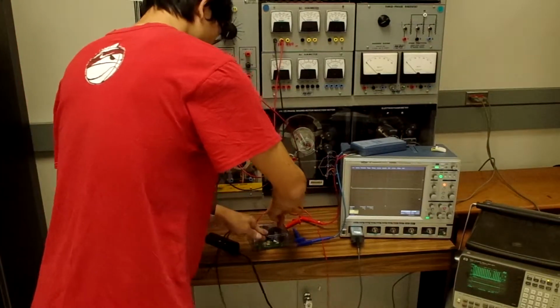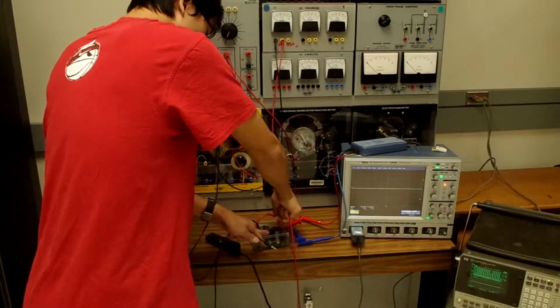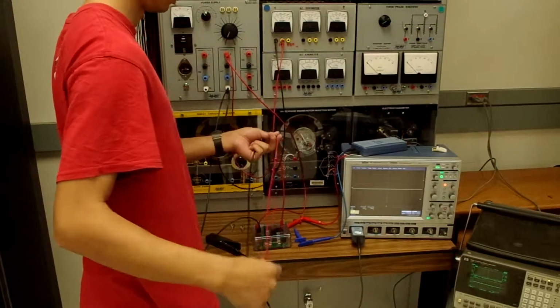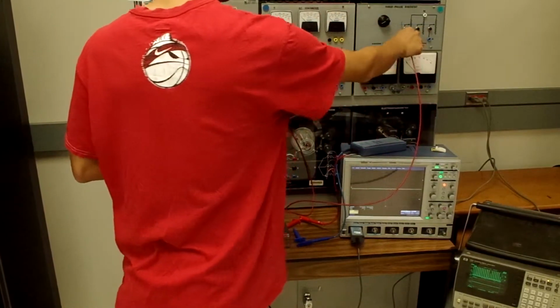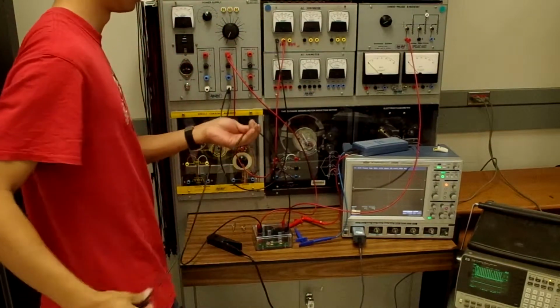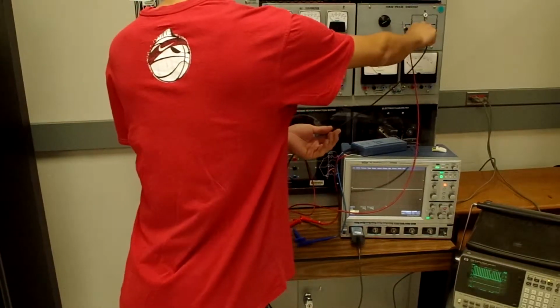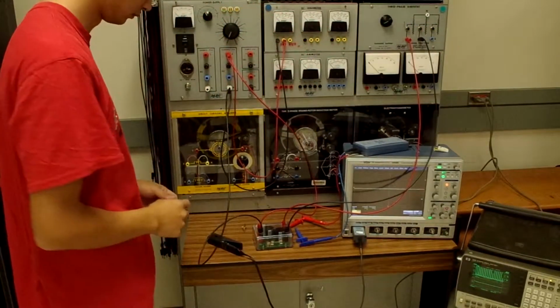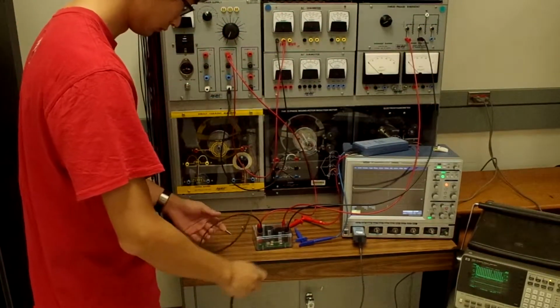We're going to connect our output, our positive output. We're going to connect that to one side of our 3-phase rheostat. Again, we're just using the rheostat as a load in this case. We're going to connect the other side of our output, the neutral point, to the other side of our rheostat. Now that we have that set, let's take our measurements.